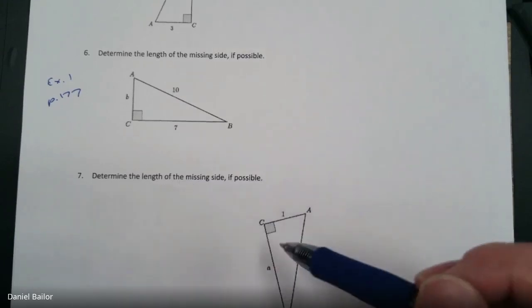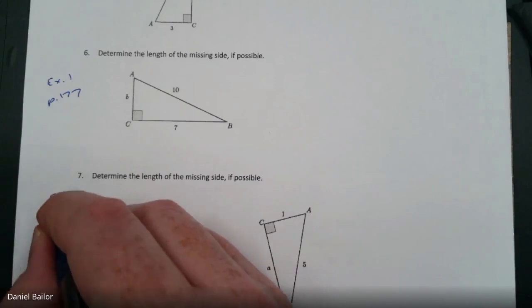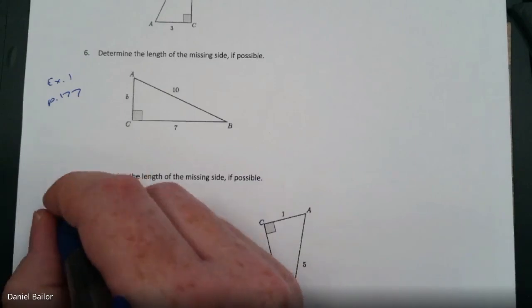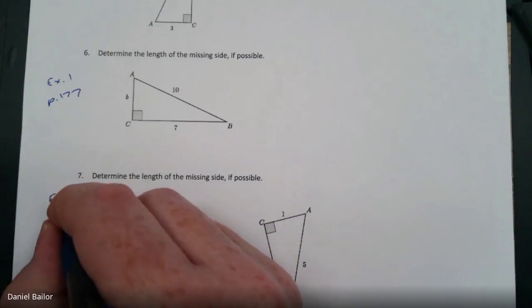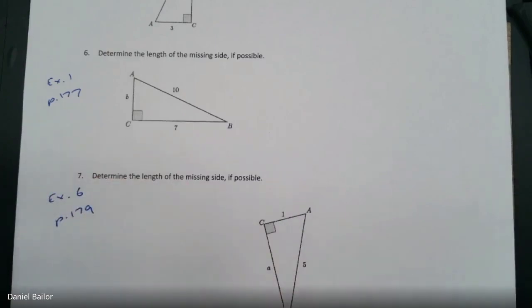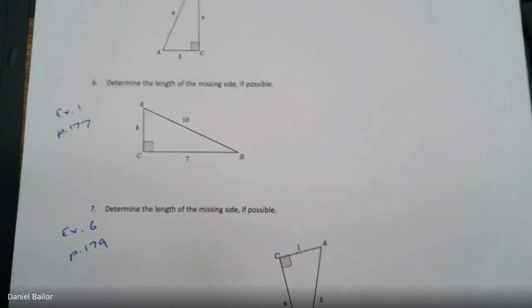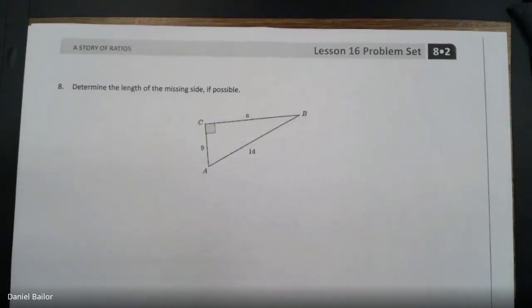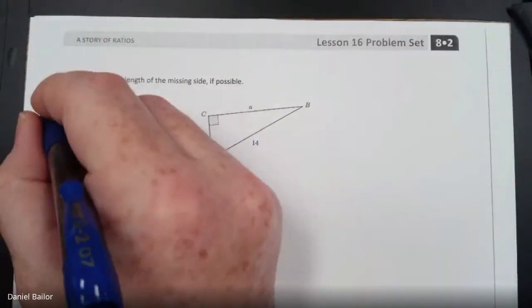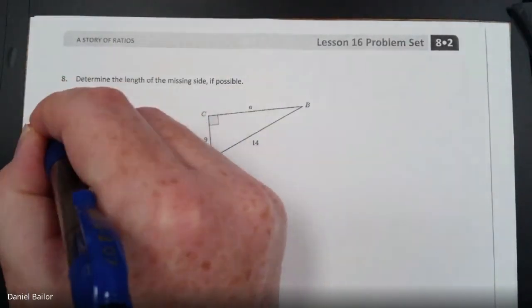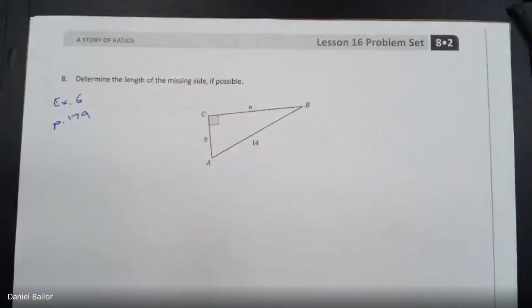So number 7, again, you're looking for a missing leg. If you want, you can look at exercise 6 on page 179 or exercise 1 on page 177. Just about everything will help you on this. The last problem set question, number 8, guess what? Determine the length of the missing side, if possible. Again, one of the legs is missing. That reminds me of exercise 6 on page 179. There are a lot of questions from the exercises to help you. This is just practice with the Pythagorean theorem with a little bit of algebra.